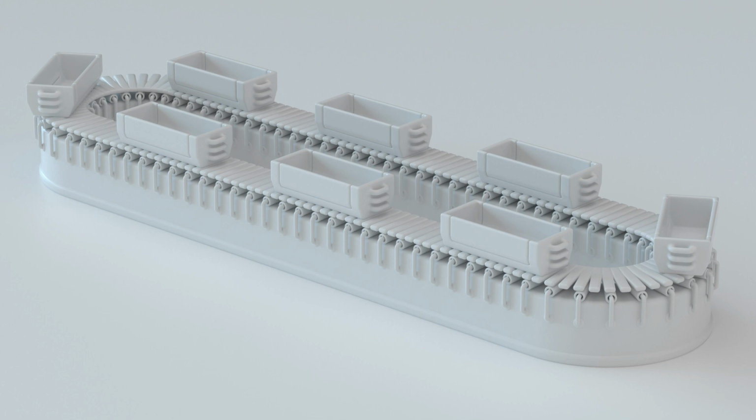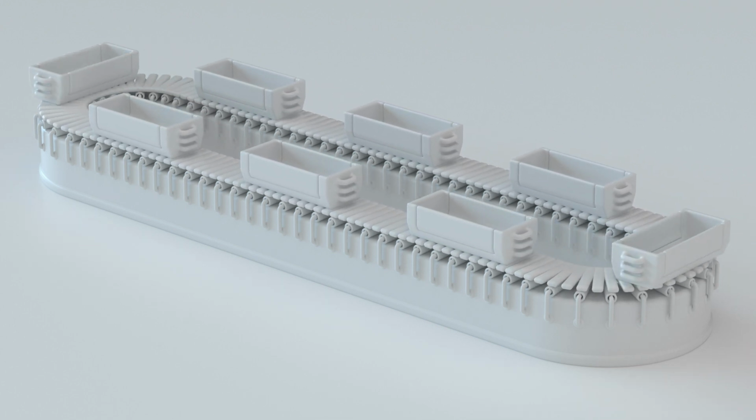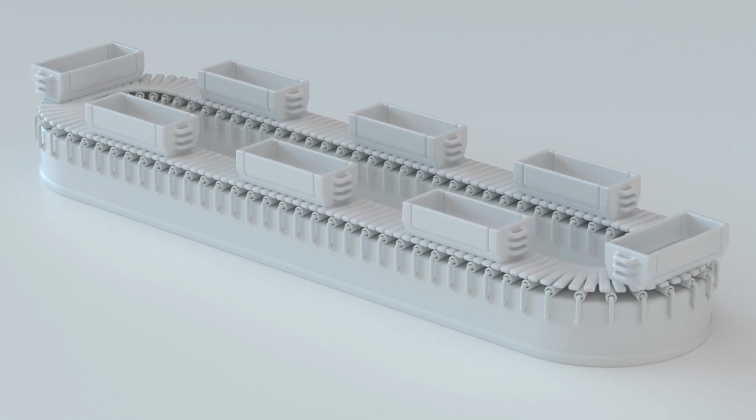In this video we'll build the conveyor belt, structure and containers sitting on top. We'll then set up the Xpresso slider to control the conveyor belt elements and the rotation of the rollers.